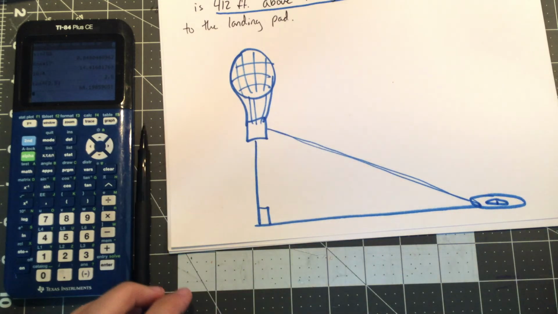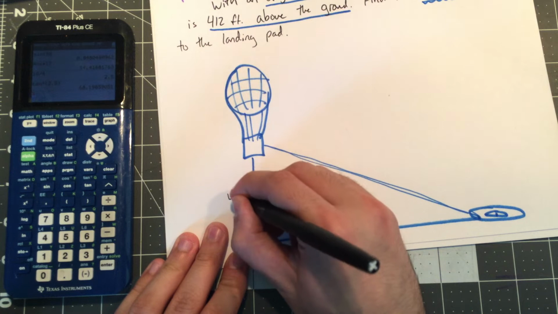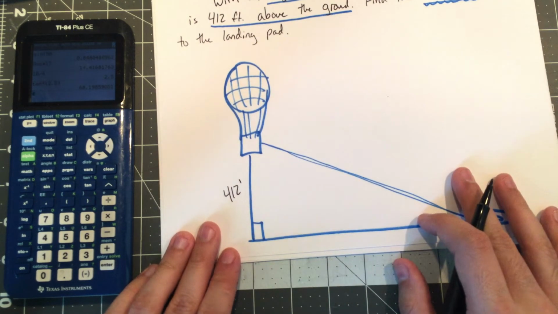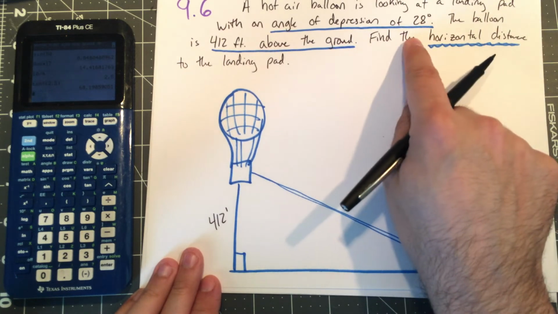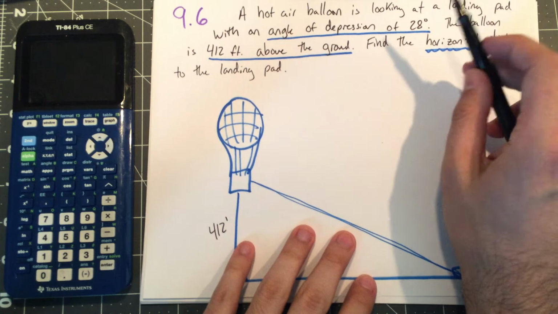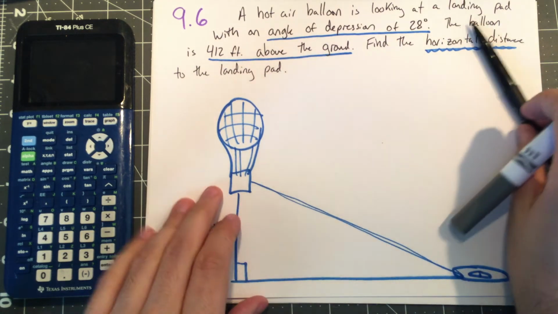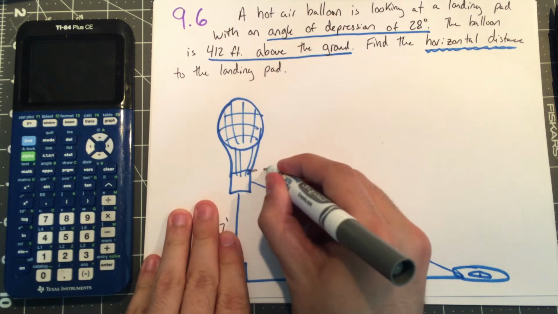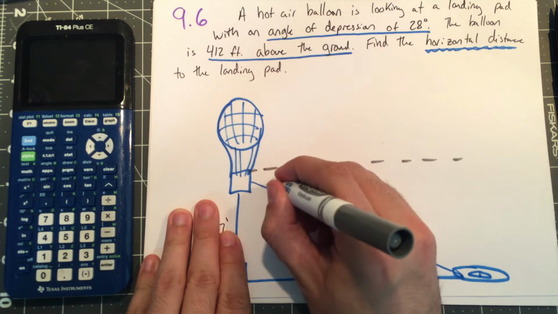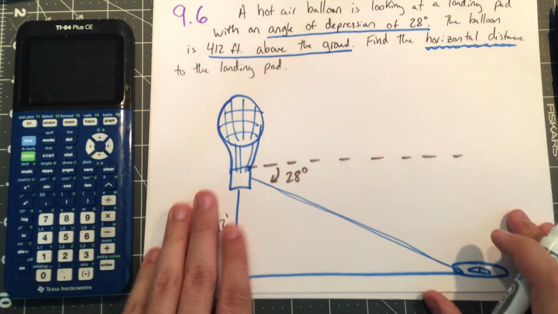Let me put in the values I know. I know it is 412 feet up. This might not be to scale. That's okay. And I know my angle of depression is 28. If you don't remember, the angle of depression and elevation start from horizontal and go up or down. So if I'm right here, my angle of depression is going to start horizontal and come down. So this angle right here is 28 degrees.